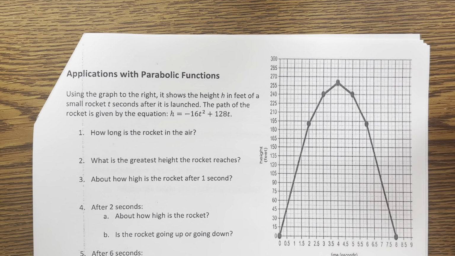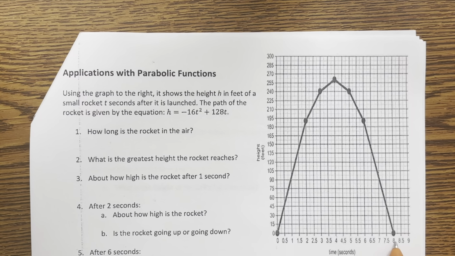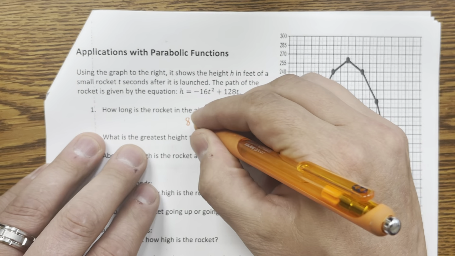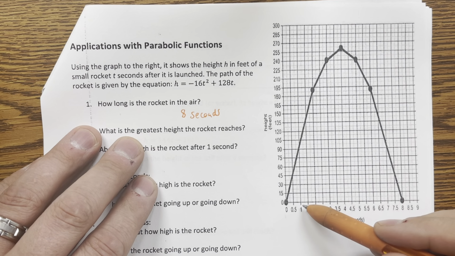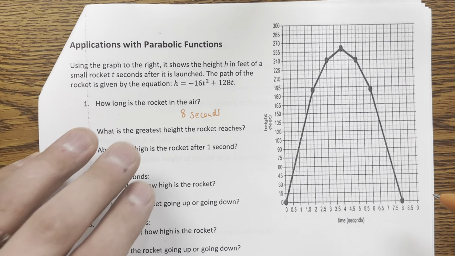So the first question says, how long is the rocket in the air? So for me to determine how long the rocket's in the air, that has to go from here all the way to here, which would be 8 seconds. It was in the air for 8 seconds. 0.5, 1, 1.5, 2, etc., all the way to 8.